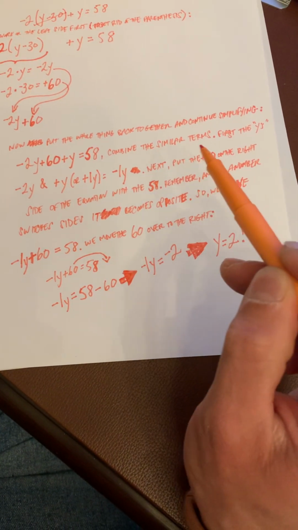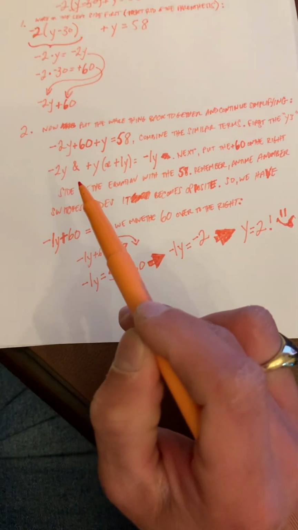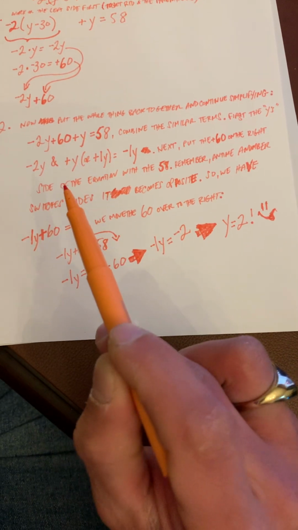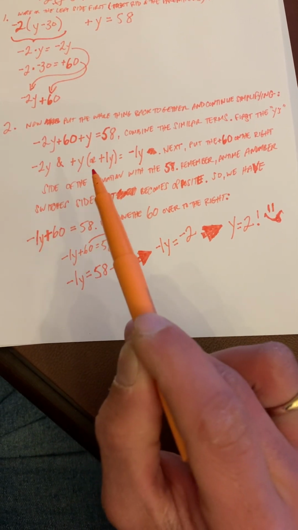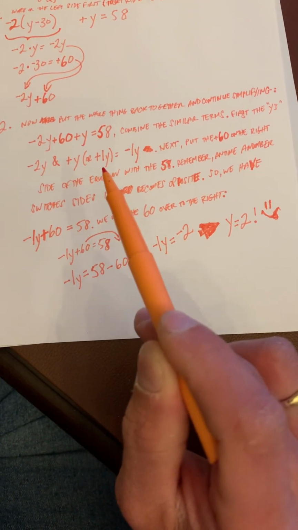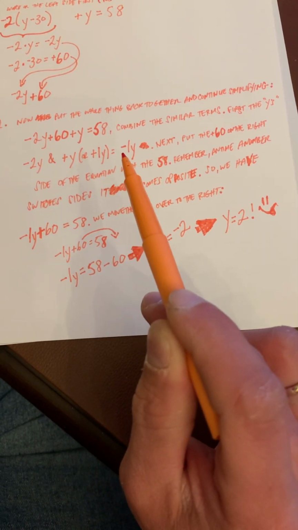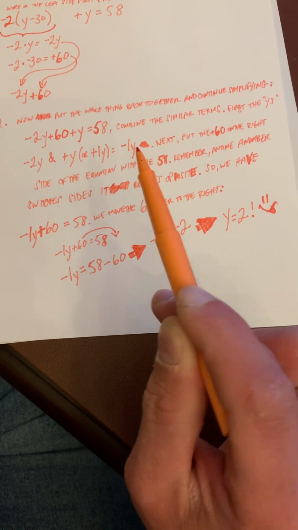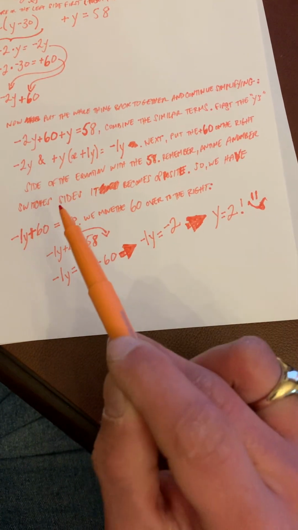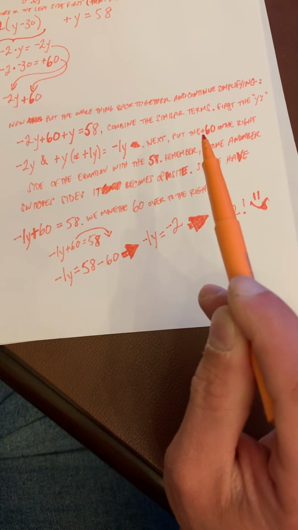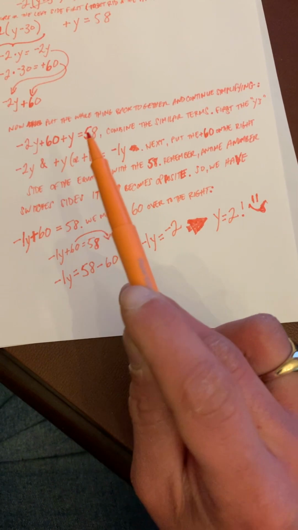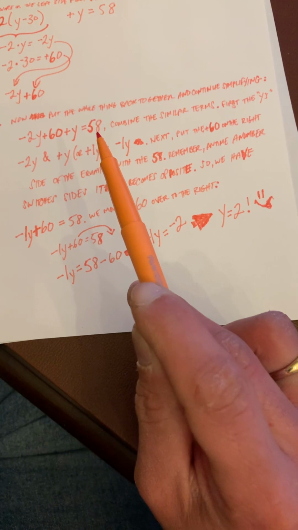Now we're going to combine the similar terms. First the y's. So negative 2y and y is the same thing as saying negative 2y and positive 1y, right? So negative 2y and positive 1y equal a negative 1y. So now we want to put the positive 60 together with the other similar term, which is the positive 58.